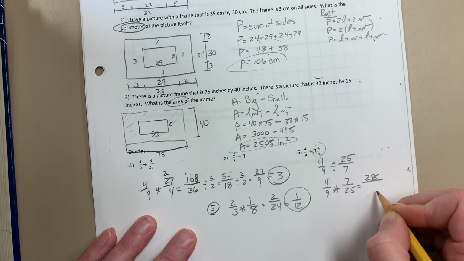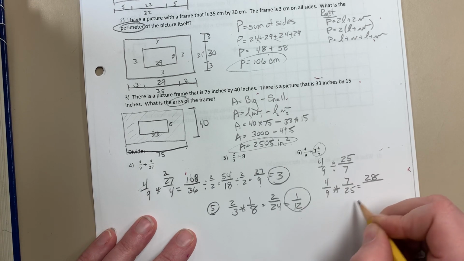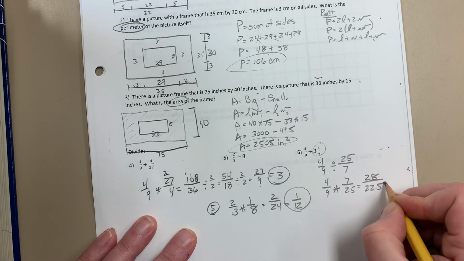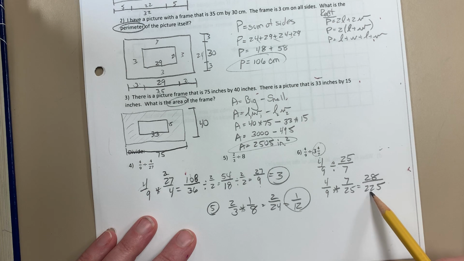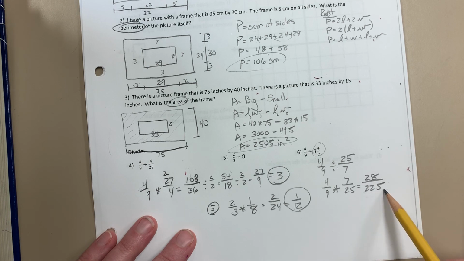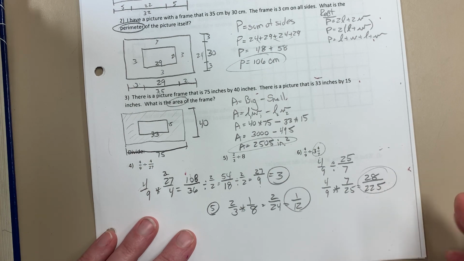28. Oh, let's see if I can do this correctly. If it was quarters, 8 quarters would be $2, $2.25. I actually think that might be simplified. This one's divisible by 3 and 9, but this one's not. That's your final answer.